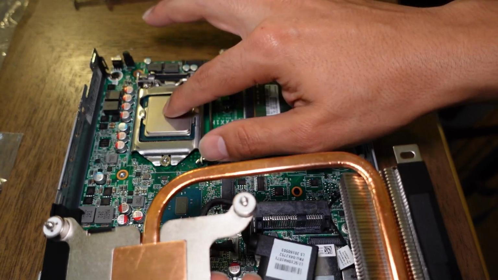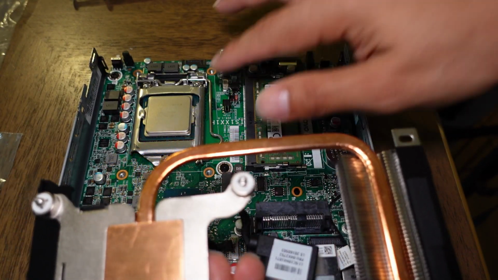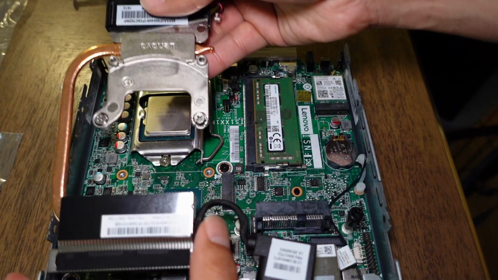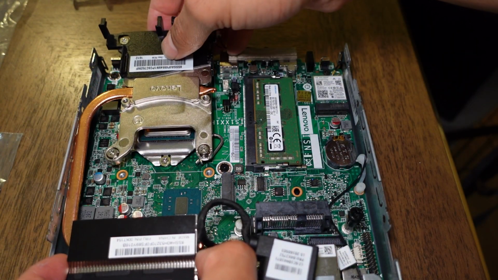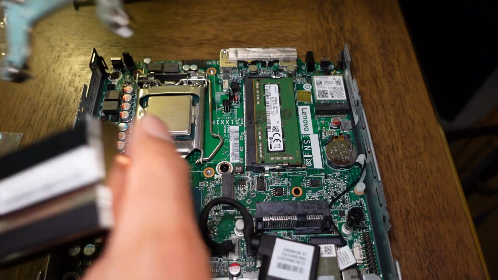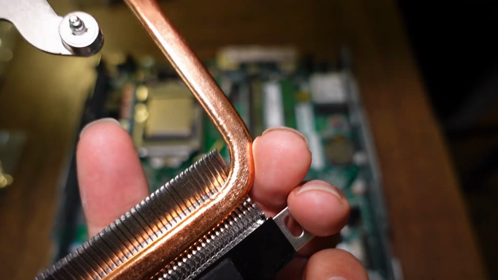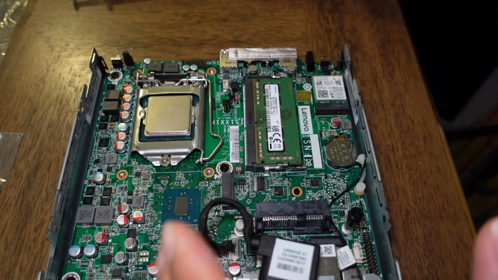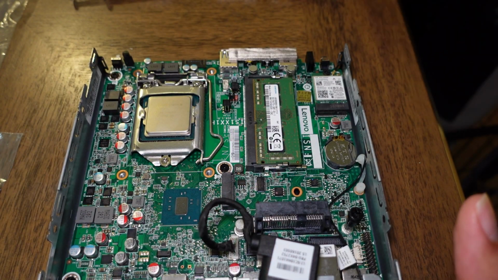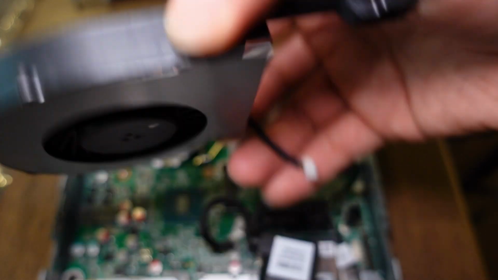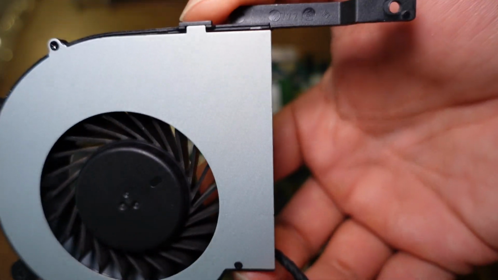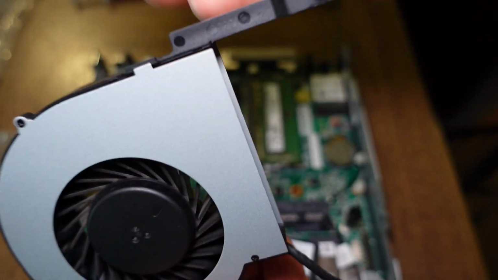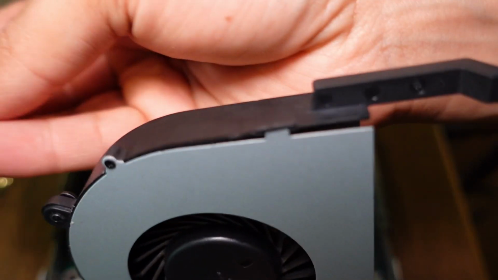You put thermal paste, which is like toothpaste, and then when you put this on top, it'll squish it and cover this whole area for better heat dissipation. Now, you'll also have a fan to keep that heatsink cold, because the transfer of heat happens with the air: it moves the hot air out, and cold air comes in.